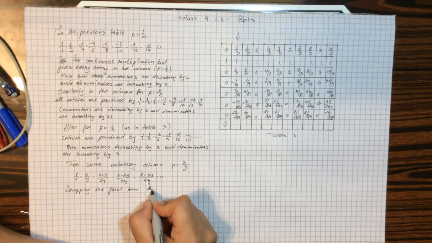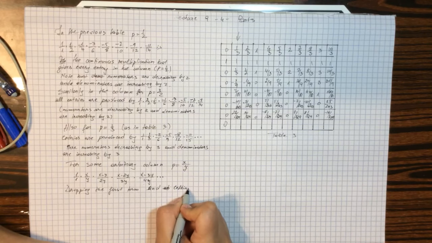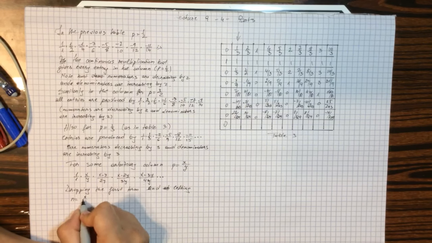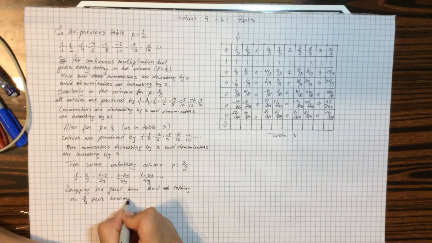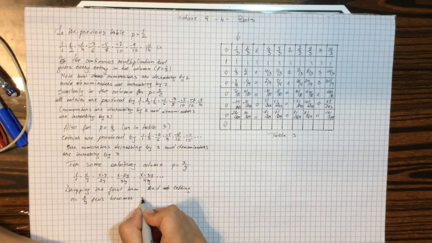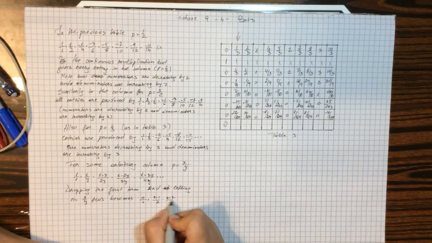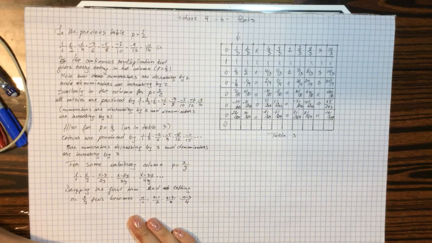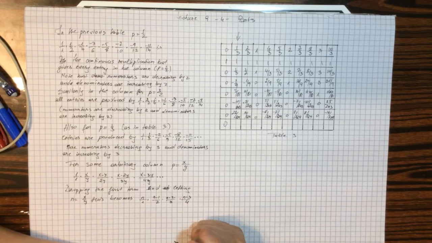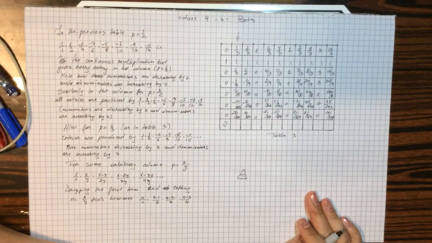So dropping the first term, and letting n be equal to x over y, this becomes really the following: n over 1 times n minus 1 over 2 times n minus 2 over 3 times n minus 3 over 4, and so on, which is the formula that you know for your binomial coefficients. And that's basically the end of part 3.